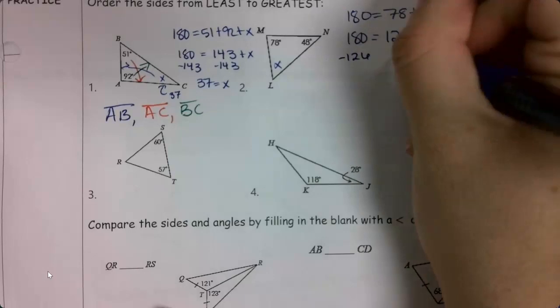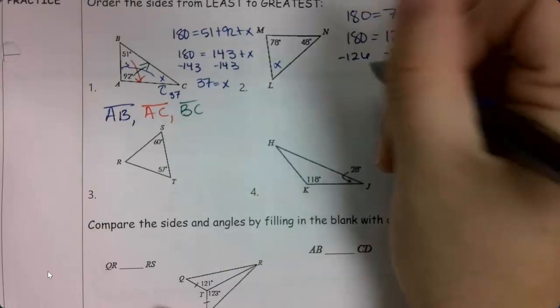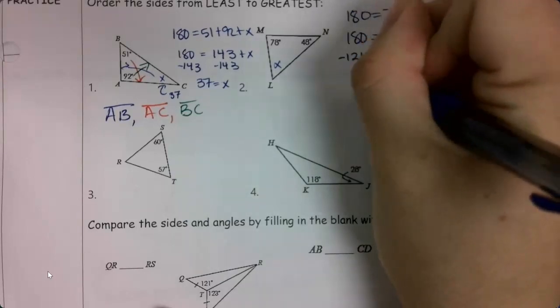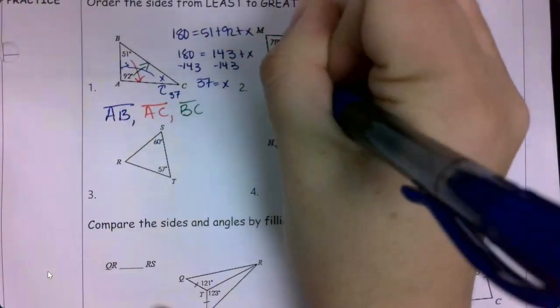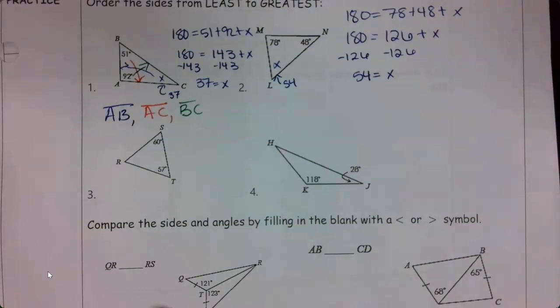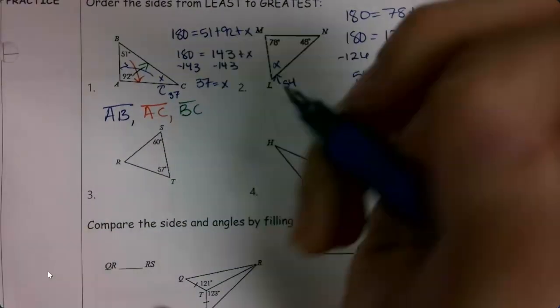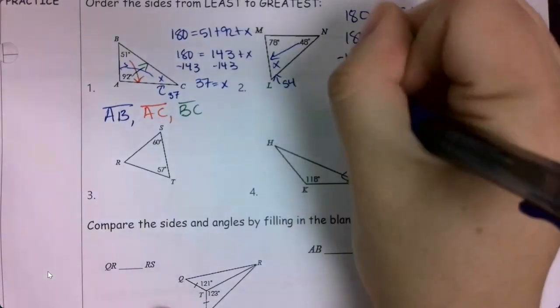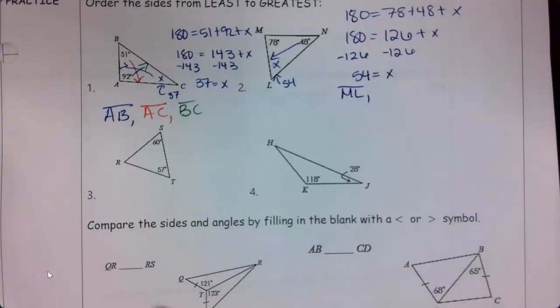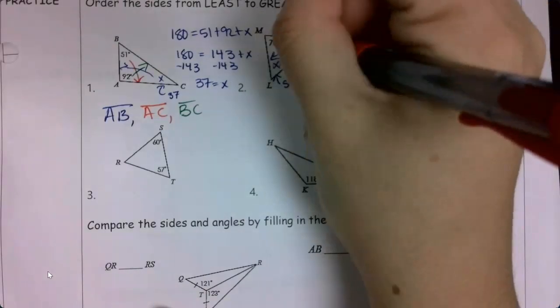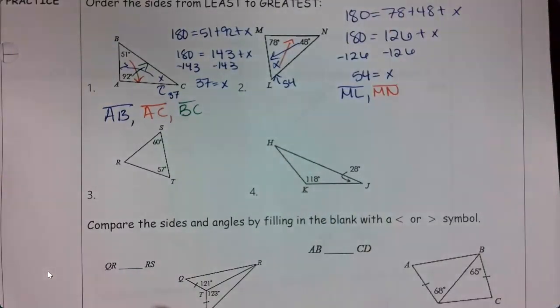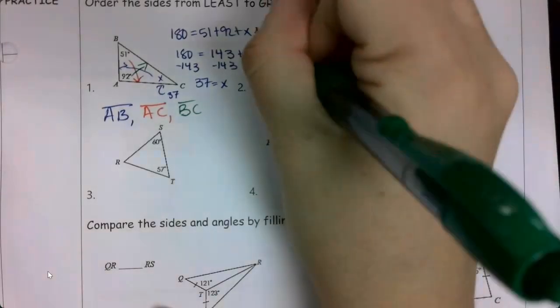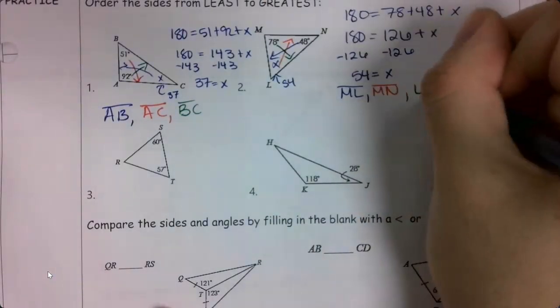I subtract 126 on both sides, I get 54. So for this triangle, my smallest angle is the 48. That is across from ML. And my next smallest angle is the 54, which is across from MN. And my last angle is the 78, which is across from LN.